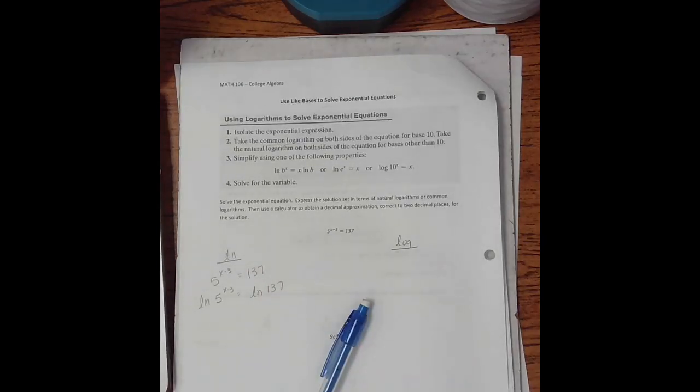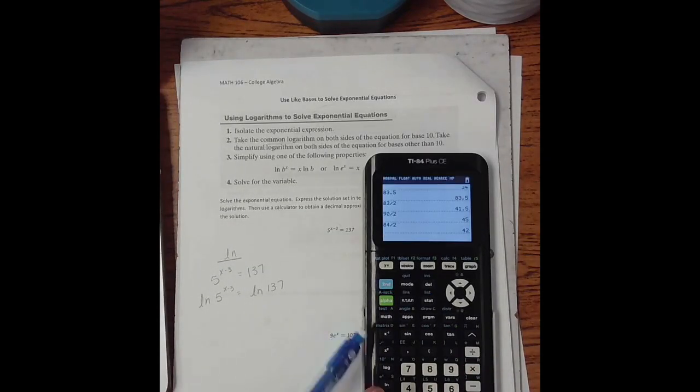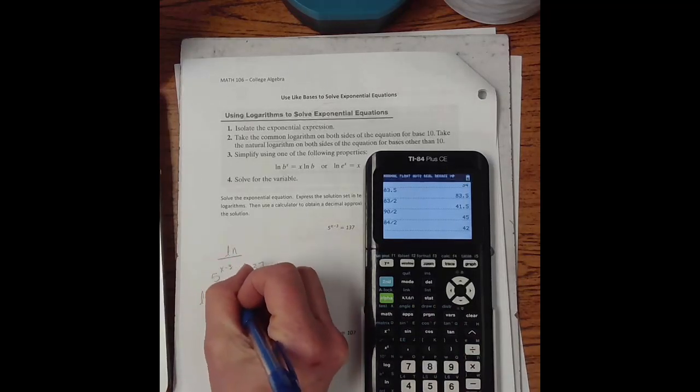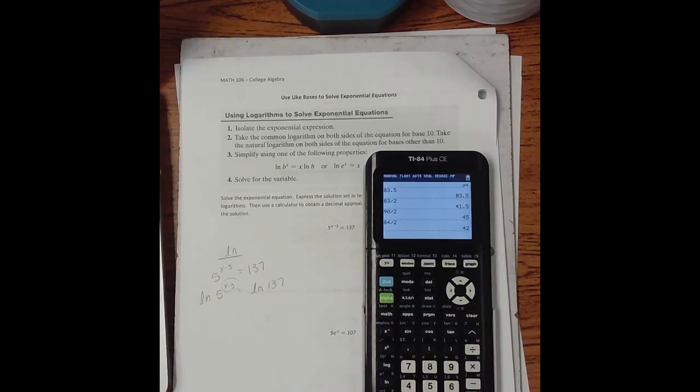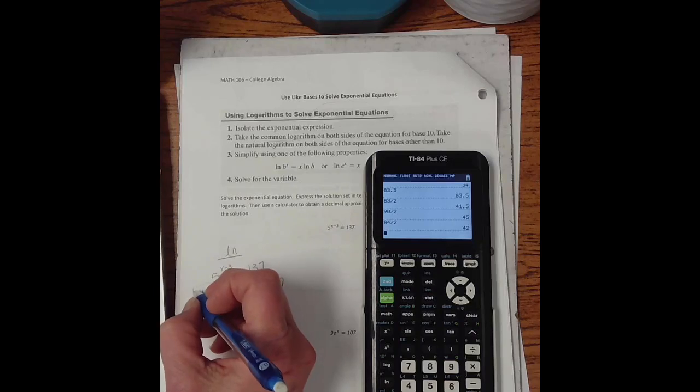Now, a couple of things that we can apply as I grab my calculator, which I didn't have out to begin with, because I knew I was going to do logs. I should have had it out. The log of 137 is not going to be a whole number, but I'm going to keep it in my calculator. Since this is to the power, it's the ln of 5 to the x minus 3, and it says I can pull the exponent right out in front.